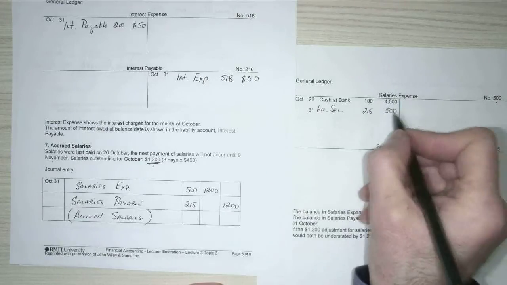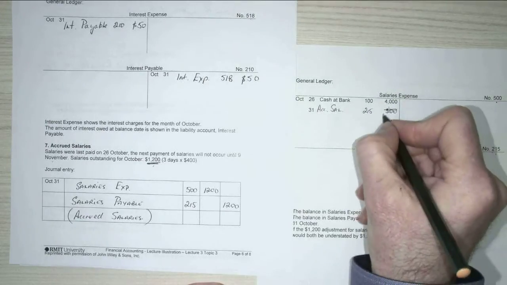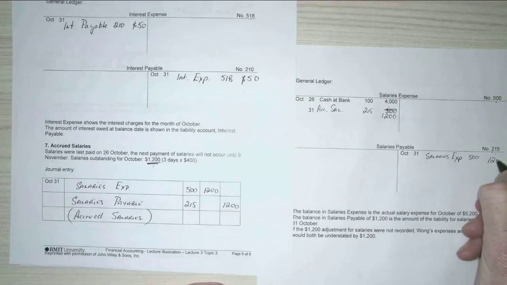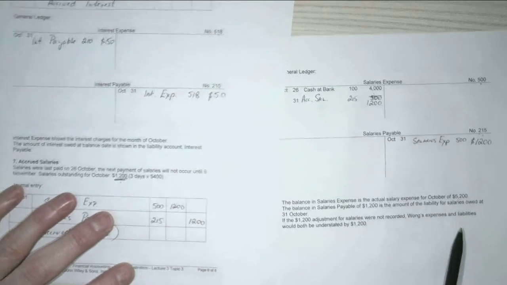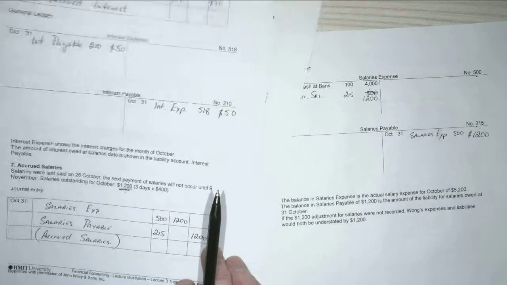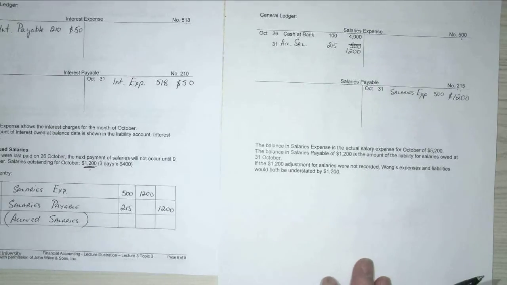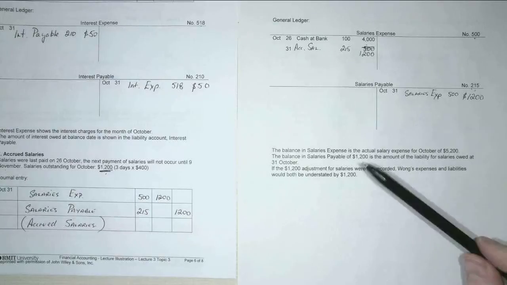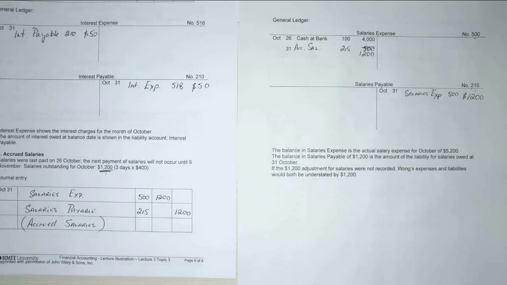Actually, it's alright. I put 1200 there. I wrote the wrong number down. 1200. So that then recognises my offset. See if I can get those both on screen at the same time. There you go. So that then recognises that I've posted all my adjusting entries for the month.